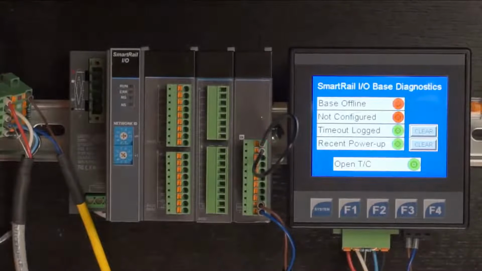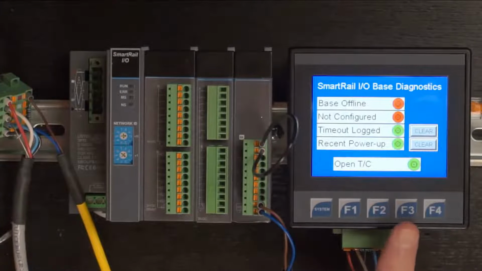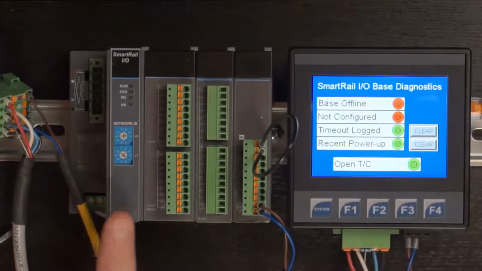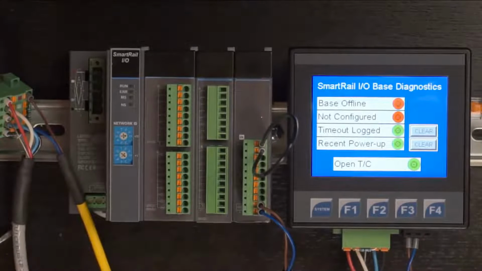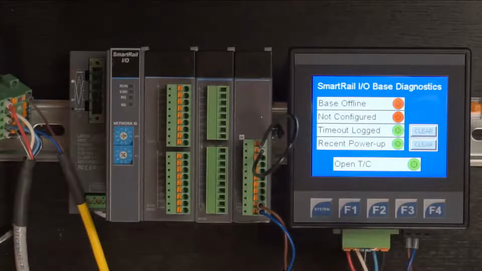Let's see if we can monitor startup here, as well as check out how the diagnostics work. My OCS is configured and powered up and running. My SmartRail is not. It's powered down. The network connector is disconnected. That's where power is injected through. So my diagnostics on my OCS are showing that the base is offline. It's obviously not configured if it's offline.